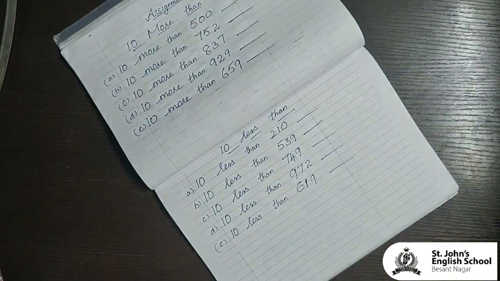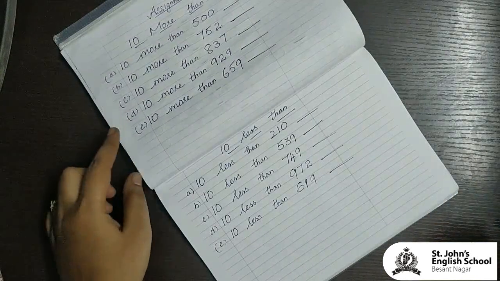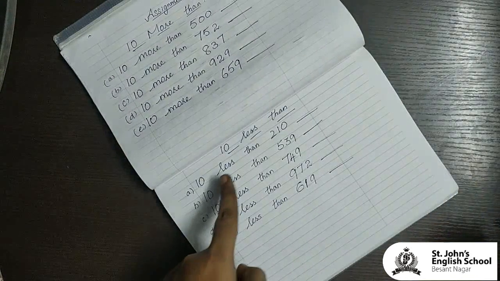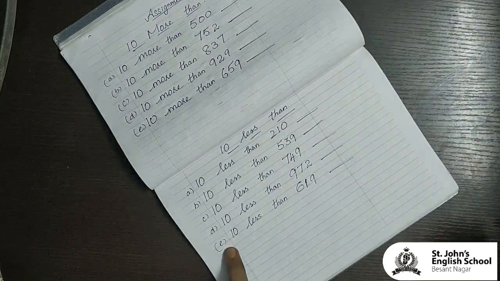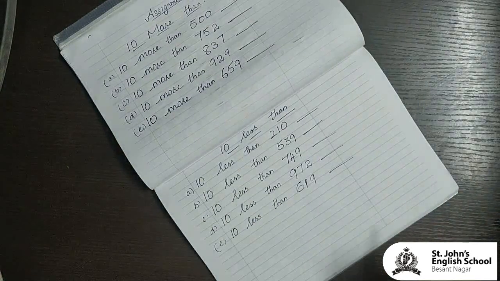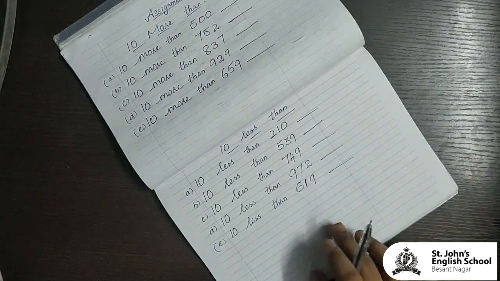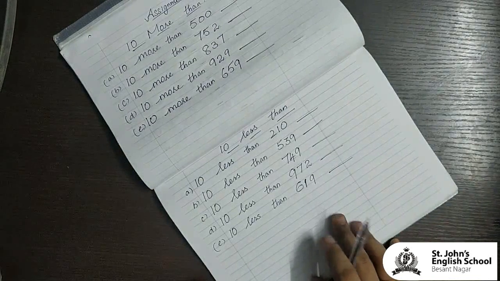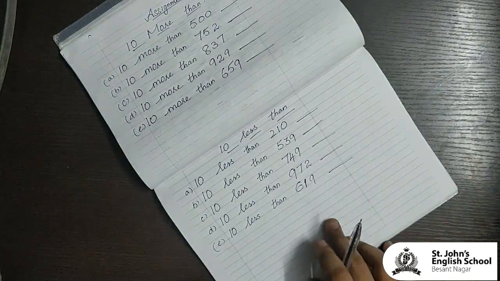619. So I have given 5 sums in 10 more than, and 5 sums in 10 less than also. So at home you have to finish this assignment before coming to the next class. Is that clear for you children?